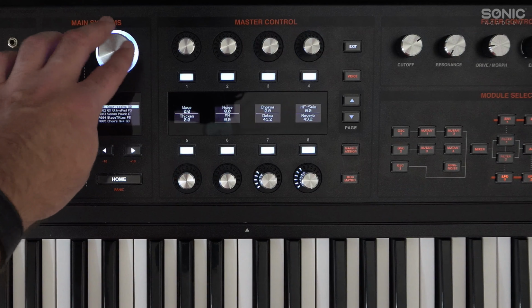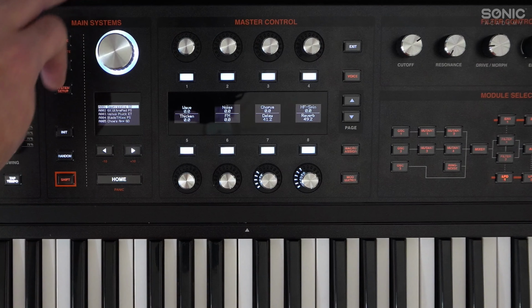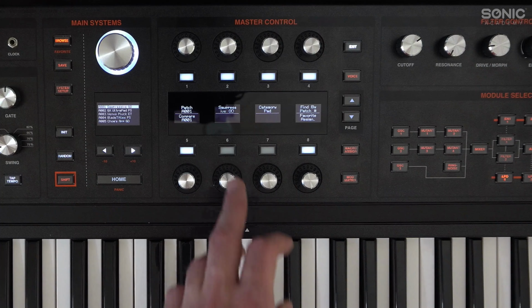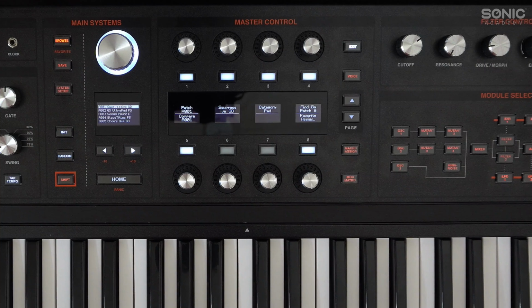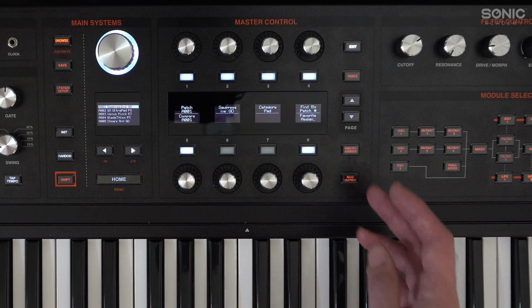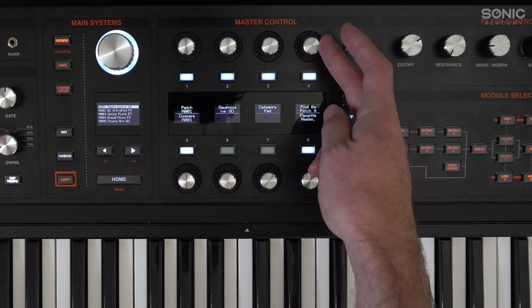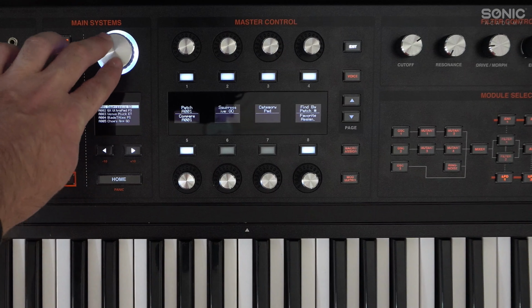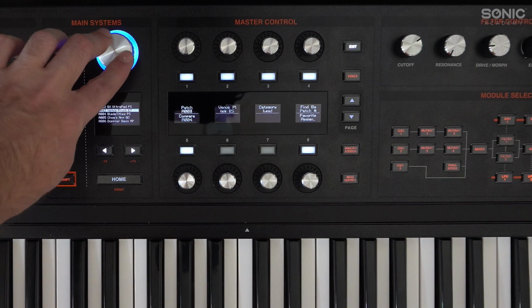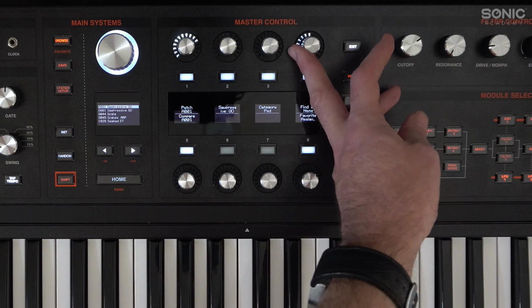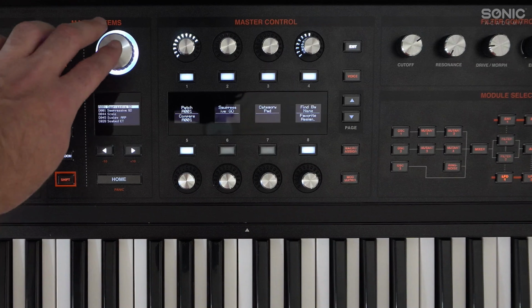Okay, or we can press this rather nice browse button, browse. And then over here, this display area has now switched to tell us about the patches. The key one is here, it says find by patch number, which is how we're currently working. So when we turn the main browse wheel, we're going through by number, yeah? But if I change that to say find by name, we're going to go through alphabetically.